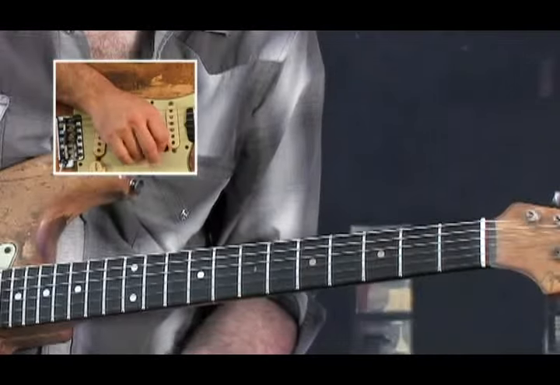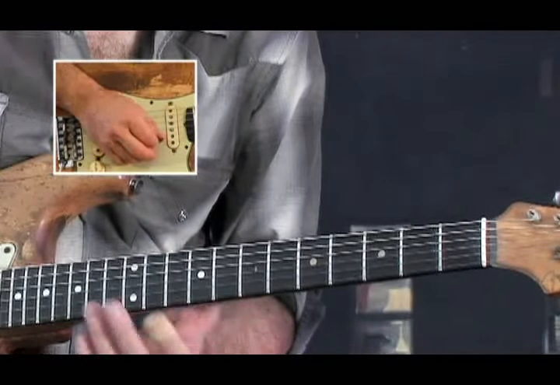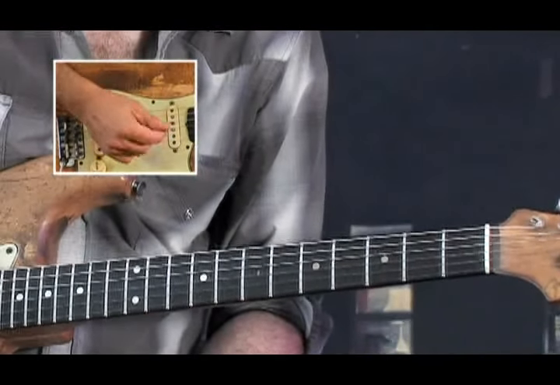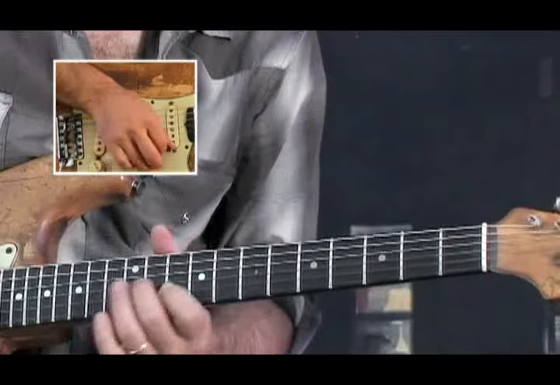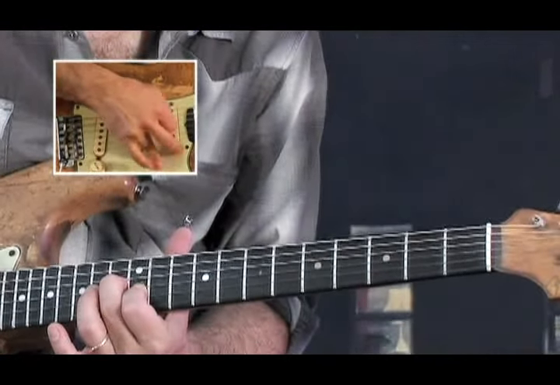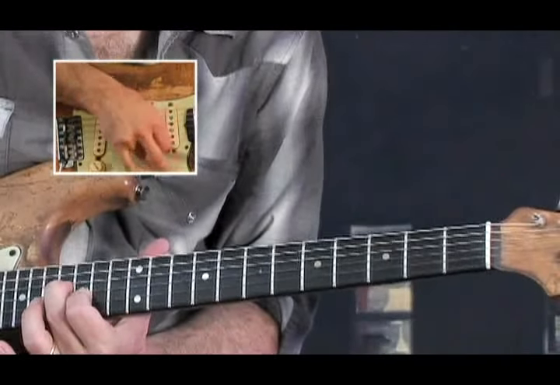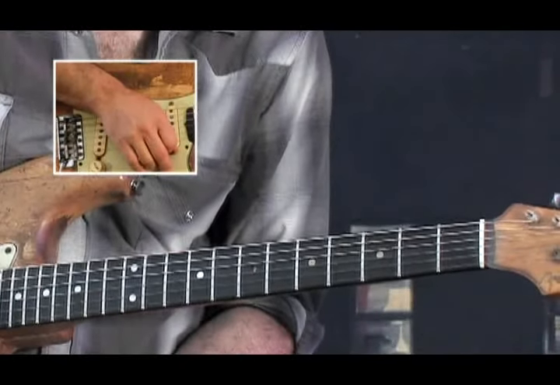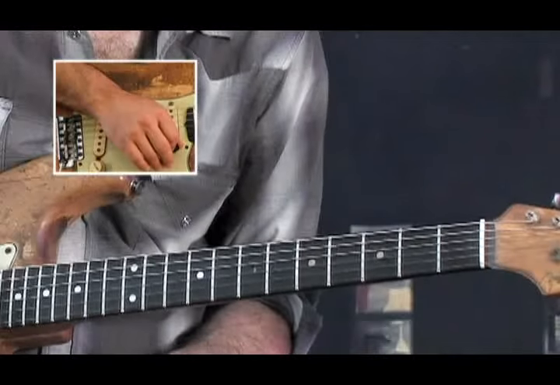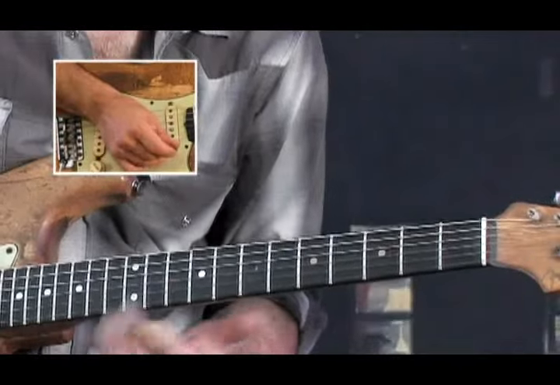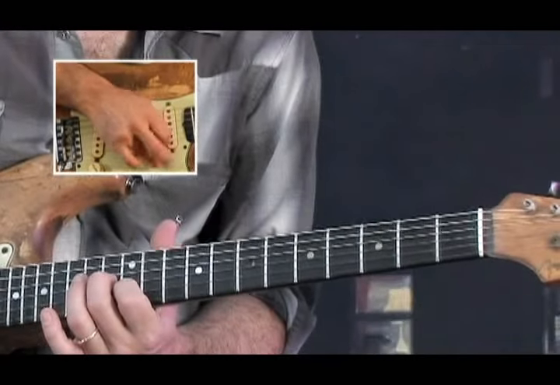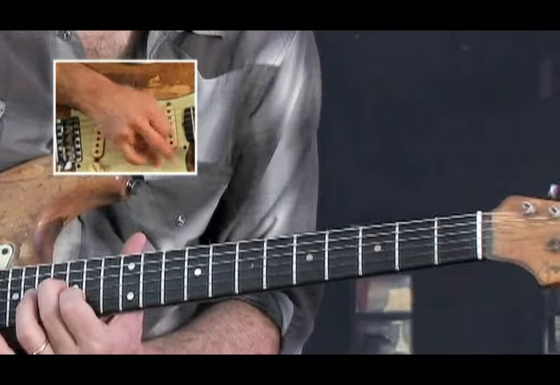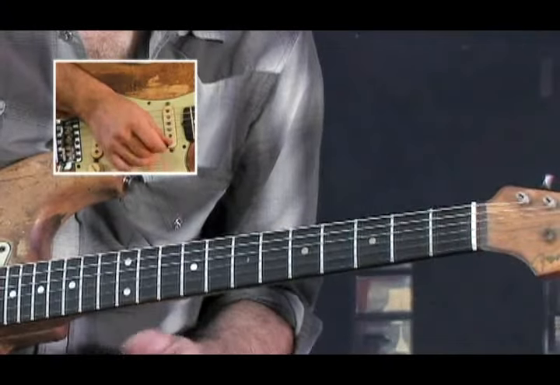So I begin with that figure. I got a major third and the fifth, and I'm using all upstrokes and plus getting the open high E string in there too. Which you hear in a lot of acoustic players, more so than electric players, but Stevie was great at bringing that into a high-powered blues rock sound. And I slide back into E minor pentatonic in 12 position.